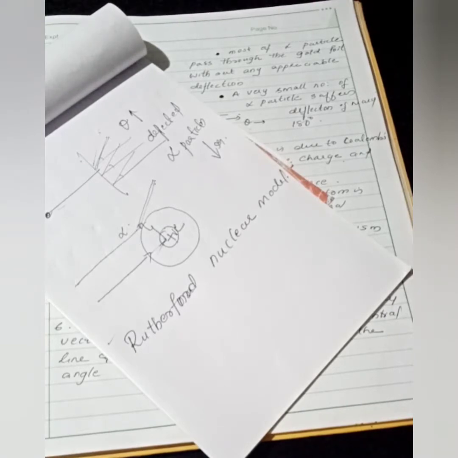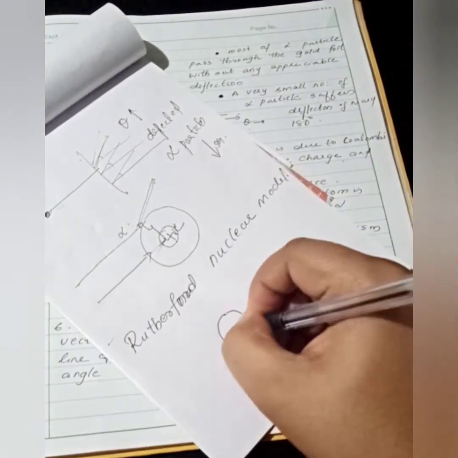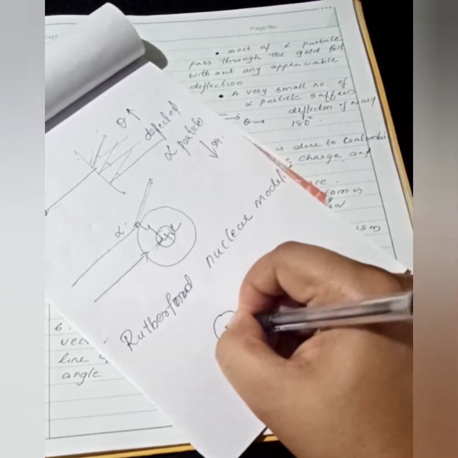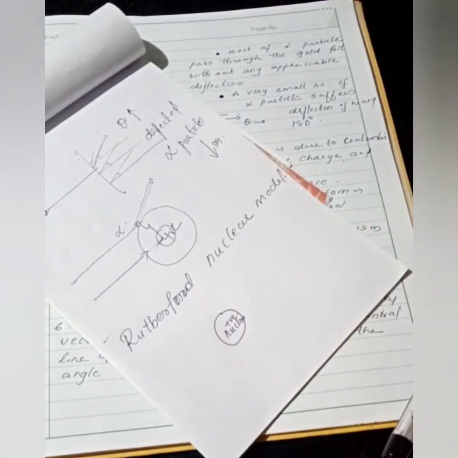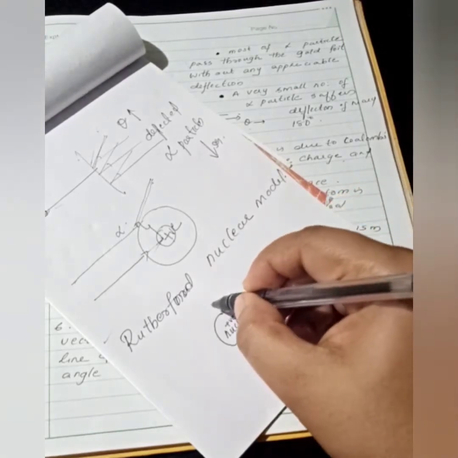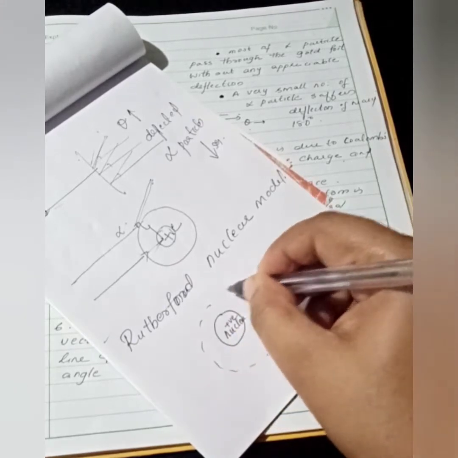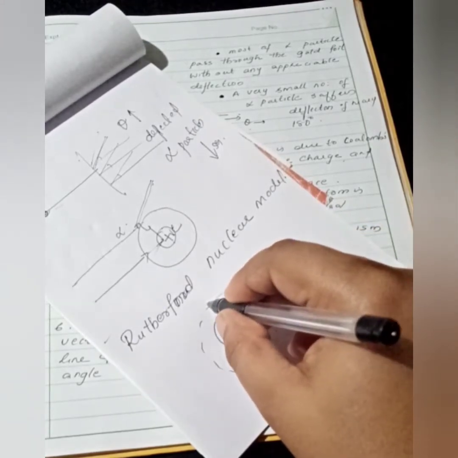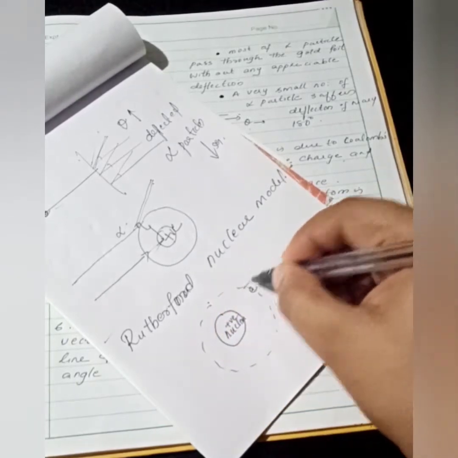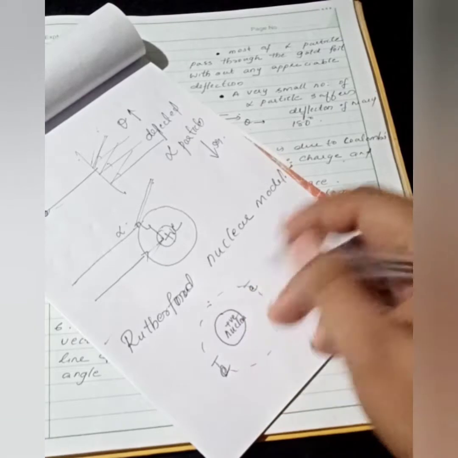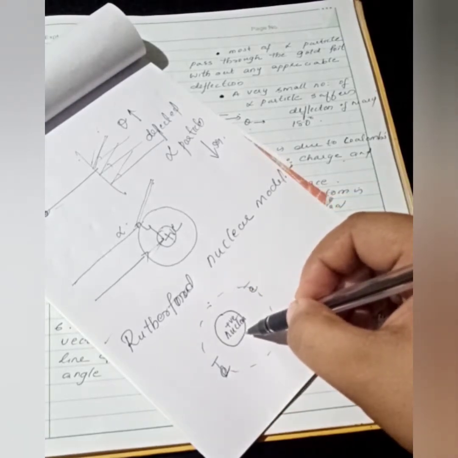According to this model, what he suggested is that the entire positive charge, or most of the positive charge, is concentrated at the nucleus. Most of the positive charge is concentrated at the nucleus, with electrons revolving around the central nucleus, just like planets revolving around the sun.